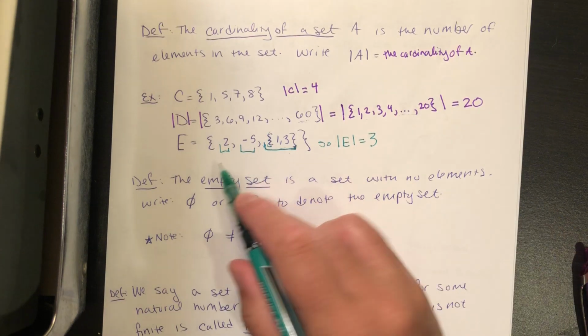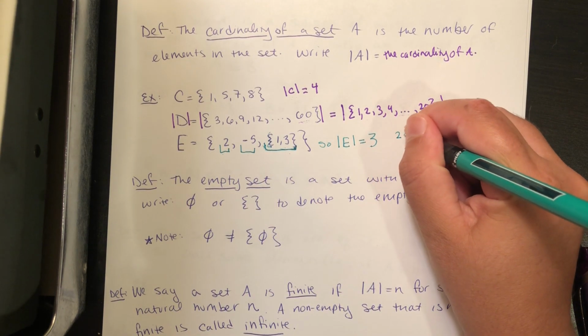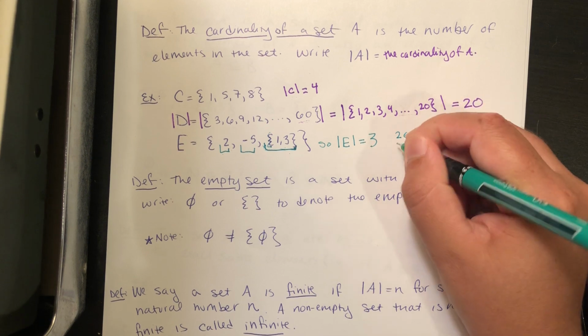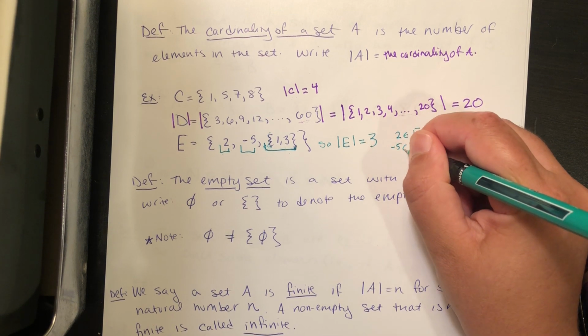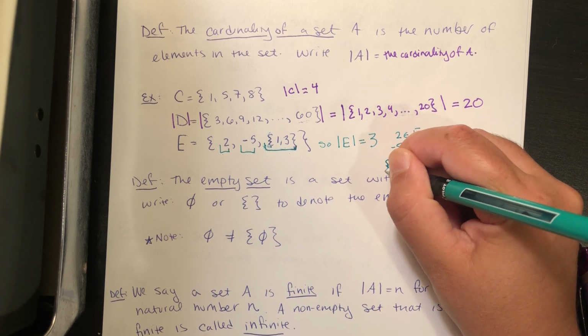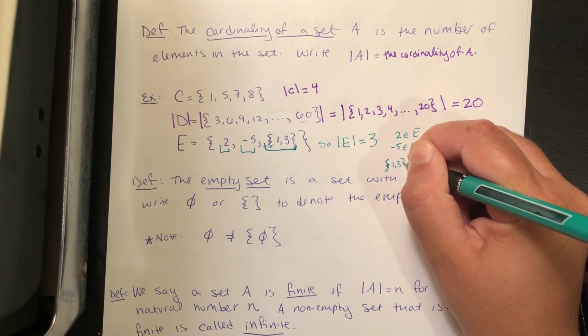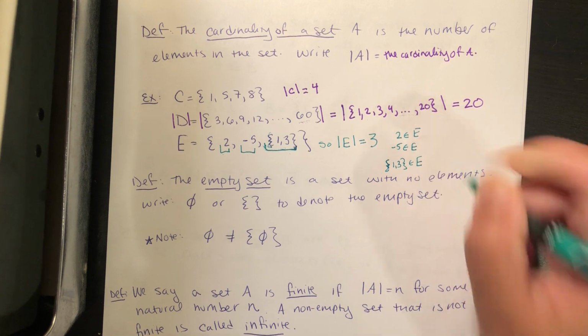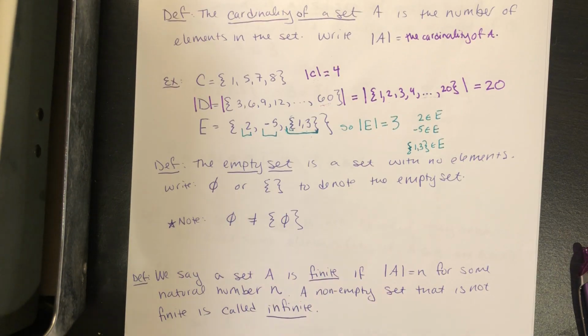So just to be clear, we could say that 2 is an element of E. We can say that -5 is an element of E. And we can say that the set containing 1 and 3 is an element of E. But 1 itself is not an element of E, and 3 itself is not an element of E.